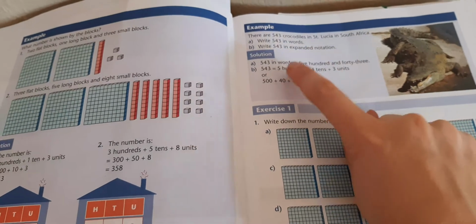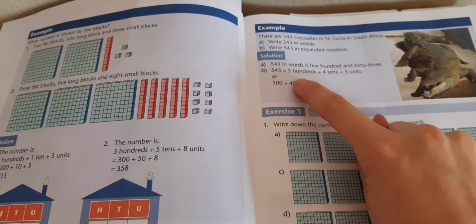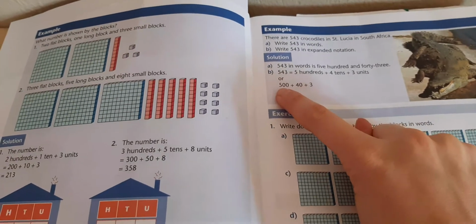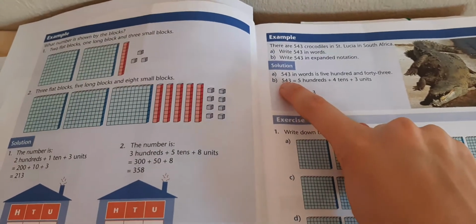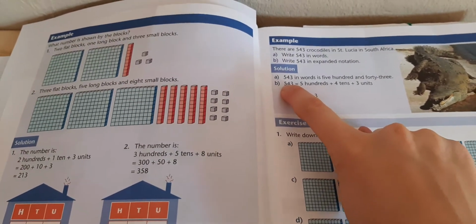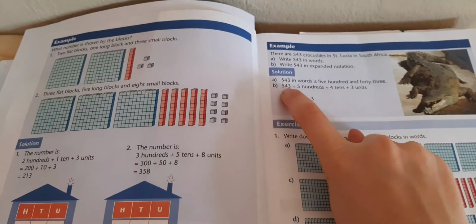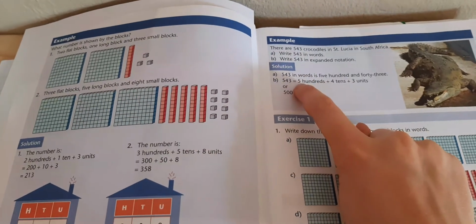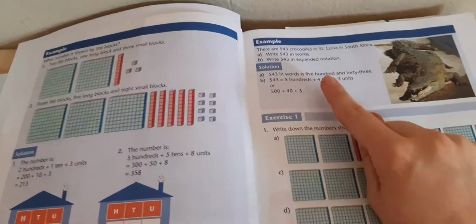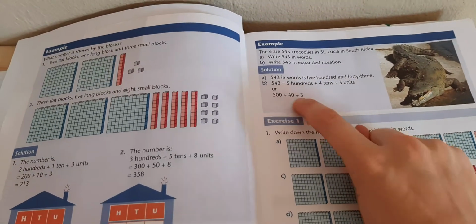Okay, over there. Then the second question is write 543 in expanded notation. That means you have to write 500 plus 40 plus 3. You have to tell us what each digit represents. So it's not just 5 of the little purple ones there. Remember, it's 5 of the big blue ones, then 4 red ones, and then 3 purple ones. So that's what you're saying. You're saying 5 hundreds plus 4 tens plus 3 units, or like this.